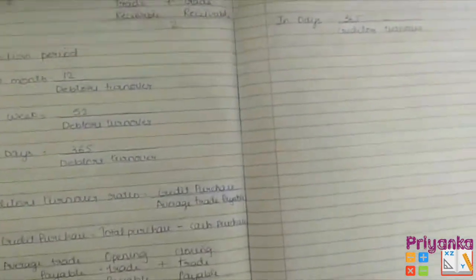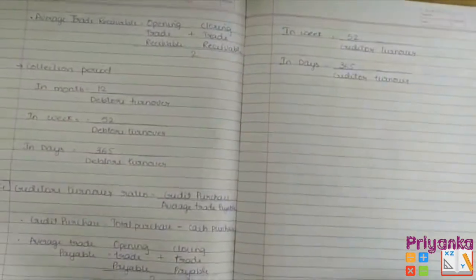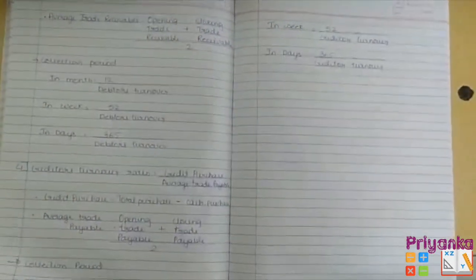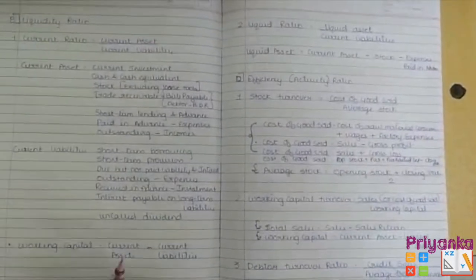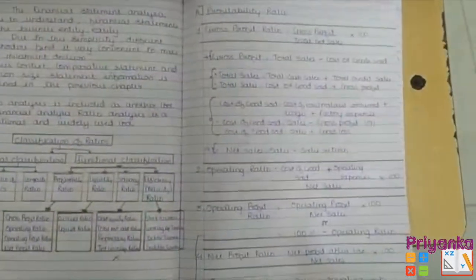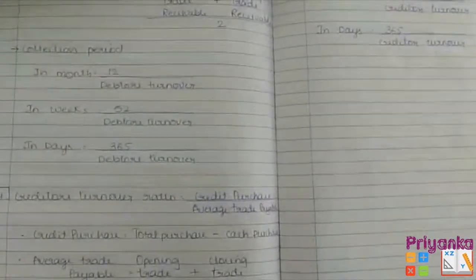So this is the most important part of this chapter. First write it down, this formula. You can take a snapshot and then write it down. Now we'll start with the exercise solution.